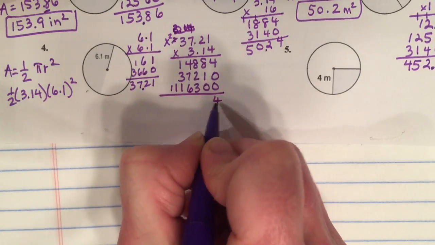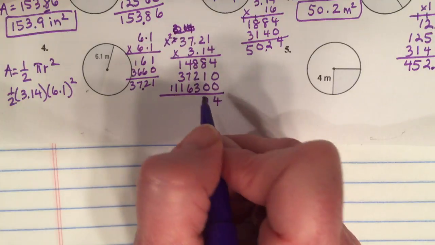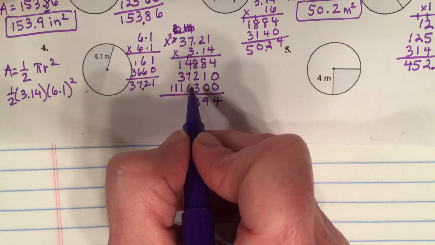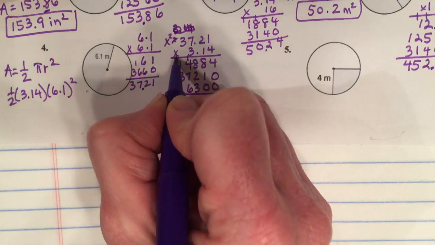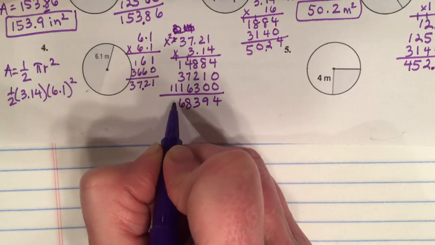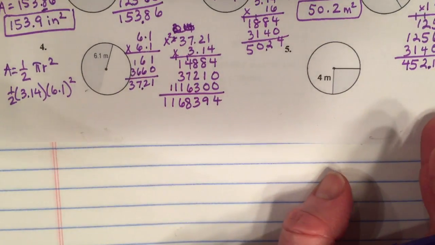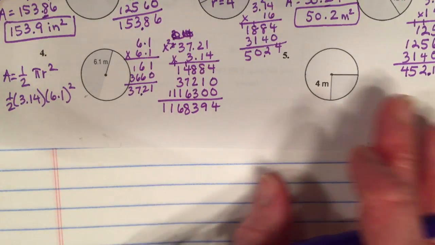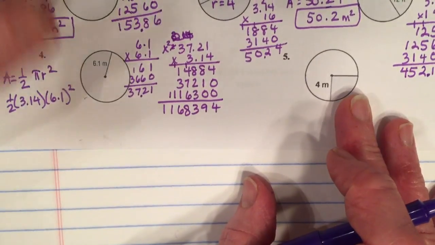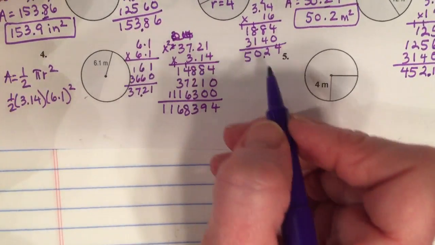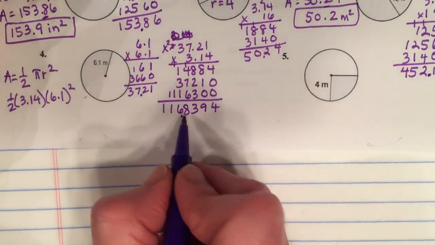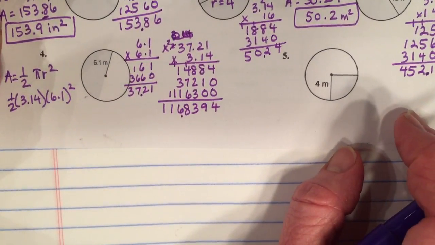Add these up. I get 4, 9, 8 plus 2 is 10, plus 3 is 13, carry your 1. 1 plus 4 is 5, plus 7 is 12, plus 6 is 18, carry your 1. So 1 plus 1 is 2, plus 3 is 5, plus 1 is 6. And I'm going to bring down the 2 ones. All right, and then again, you want to make sure you're looking for your decimal places here. So I have a total of 4 decimal places. So 1, 2, 3, 4. I need to make sure I move over 4 places. So this is going to give me 116.8394.